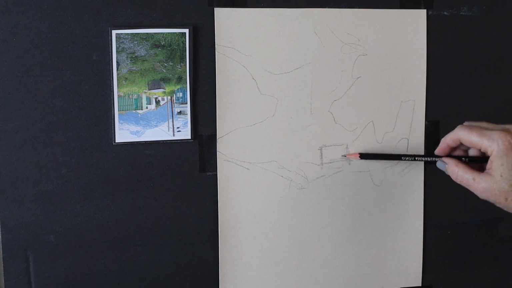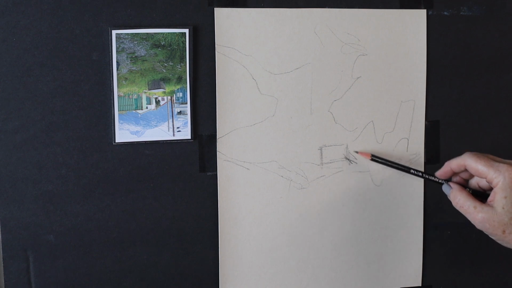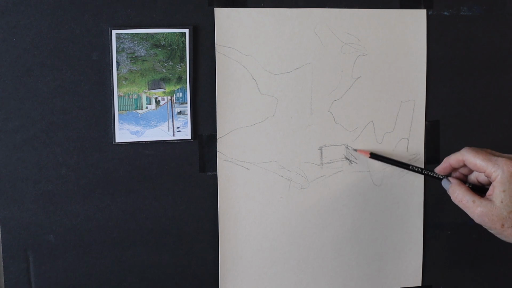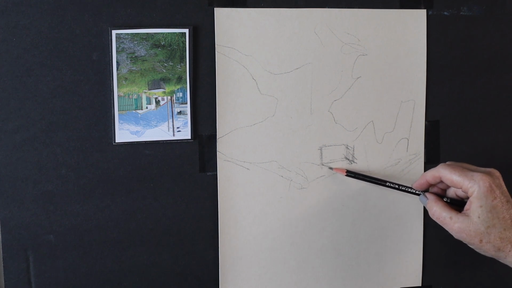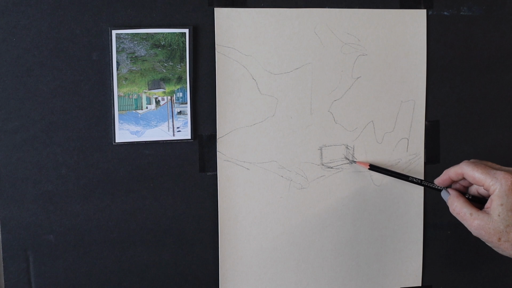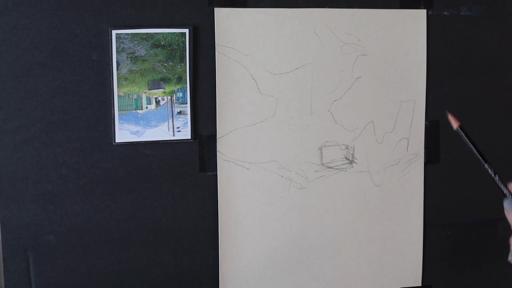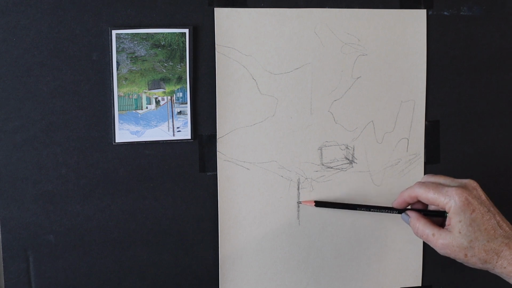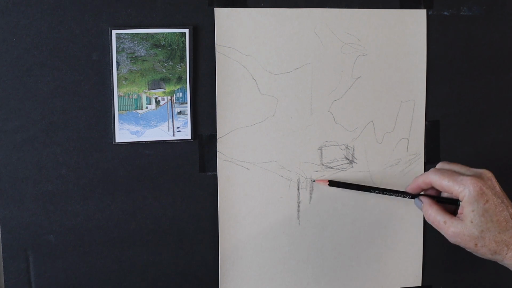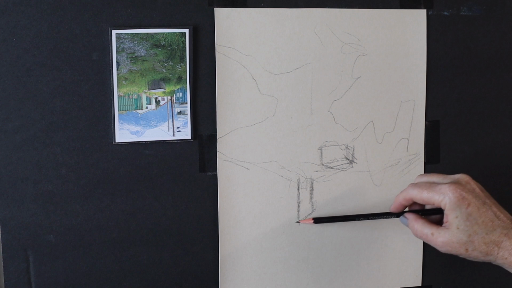I know what it is, right? But I debated whether I even wanted to put this box in, because I wasn't sure if this box would be a distraction. I'm going to put it in the initial drawing. I might end up taking it out just for the sake of the composition. I'm not sure it's the most interesting thing.